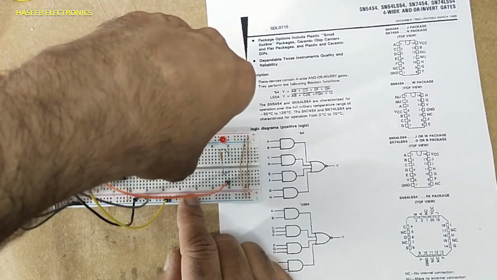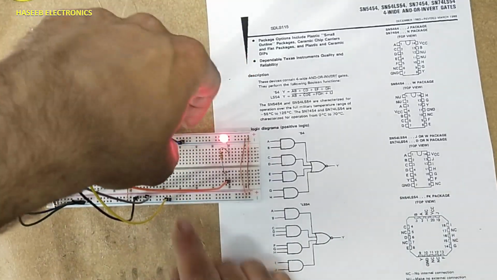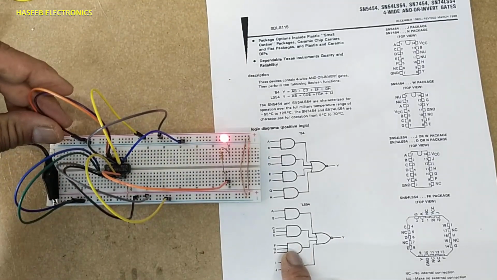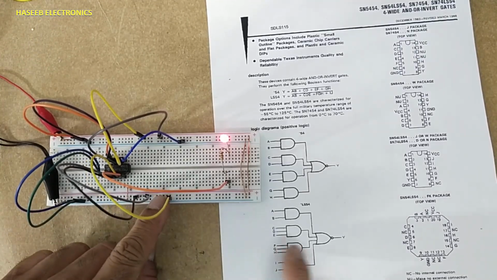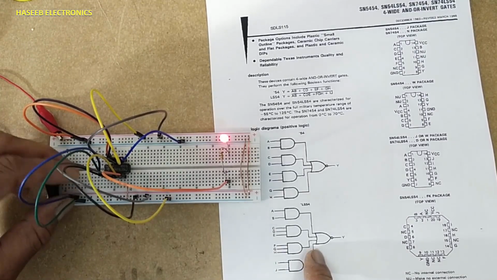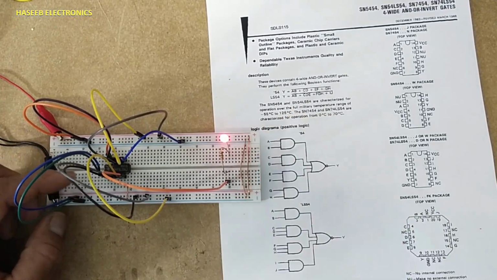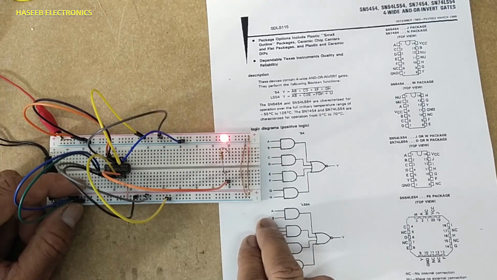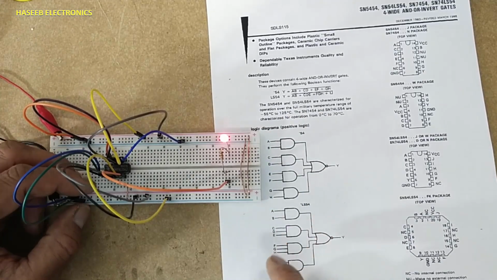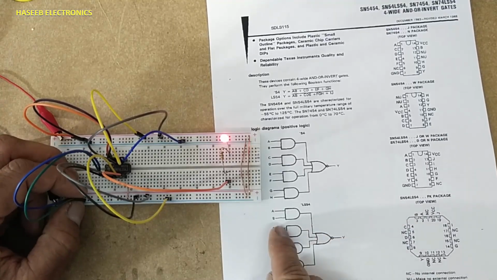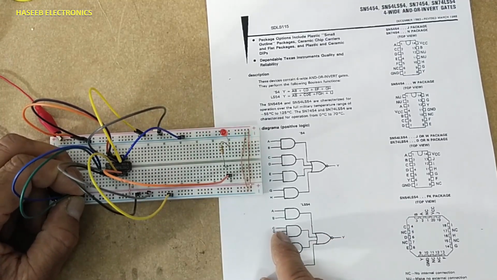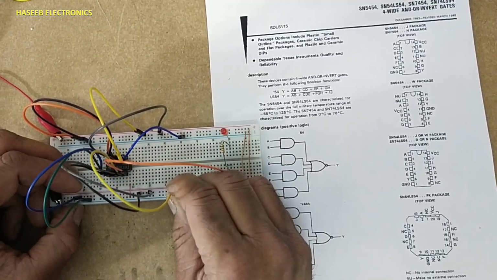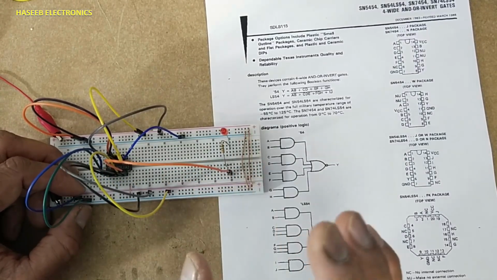Now one input low from this gate, one high, one low from this gate, 2 high, 1 low from this gate, 1 high, 1 low from this gate, the output will remain high until one condition is fulfilled, that all inputs are high. If all inputs from this gate are high or all inputs from this gate are high, the output is low.